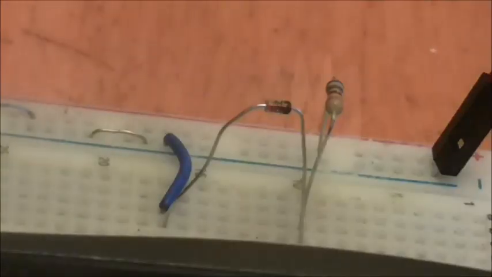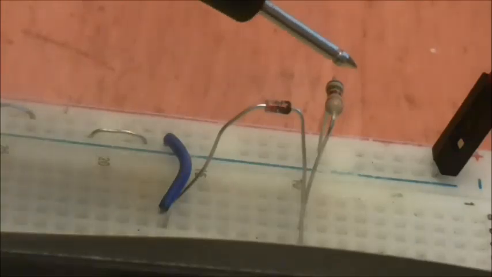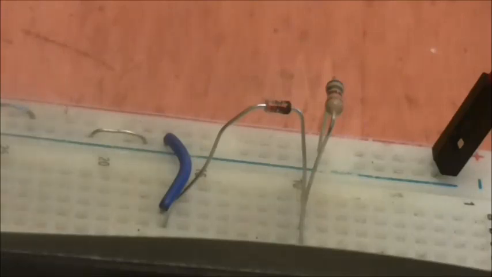Zooming in a little on this, you can probably see that the diode has been put in series with a resistor, and we're going to look at that. There is some theory and some mathematics behind that, and so let's get stuck in and see what that's all about.